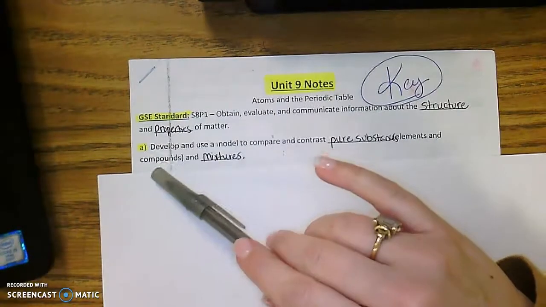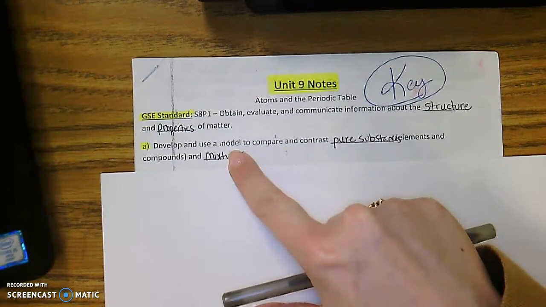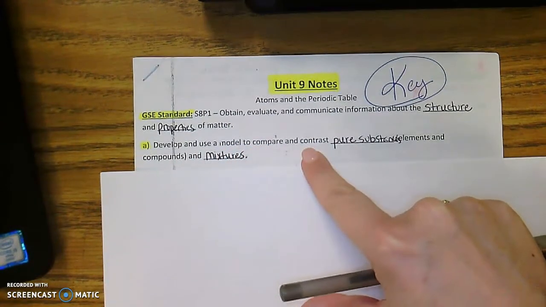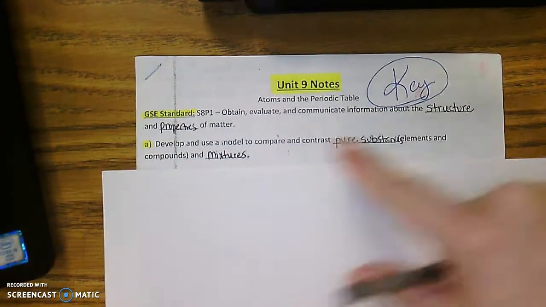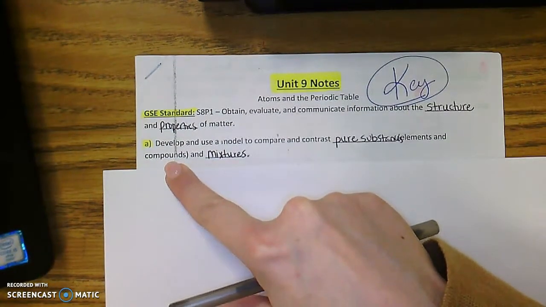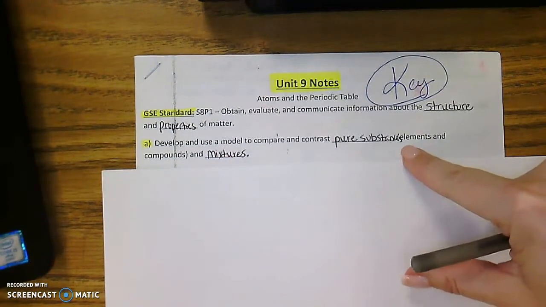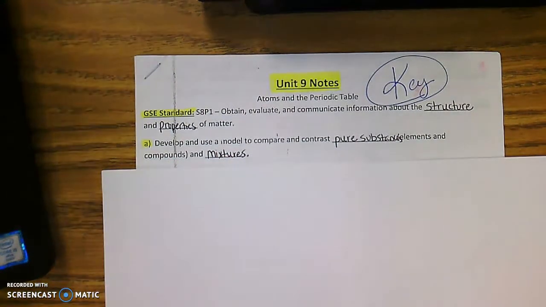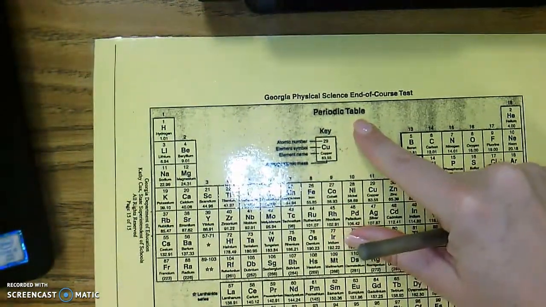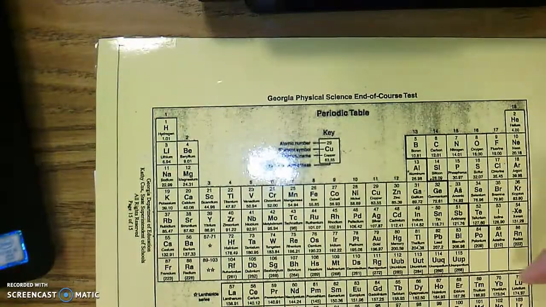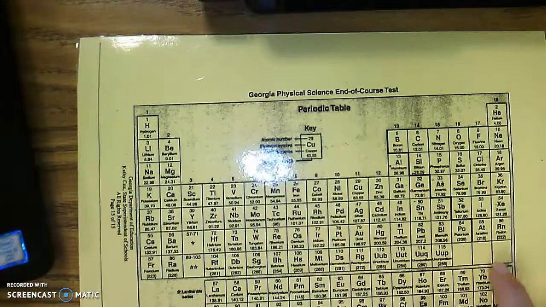Okay, part A. We're going to develop and use a model to compare and contrast pure substances such as elements and compounds, and then mixtures. We're going to focus on elements first, and those are all going to come from our periodic table of elements, and there's actually 118 of them. These have since been discovered.